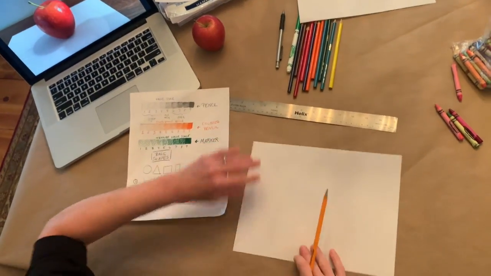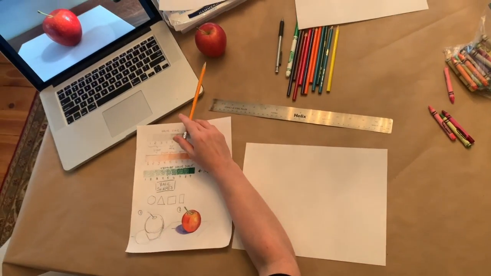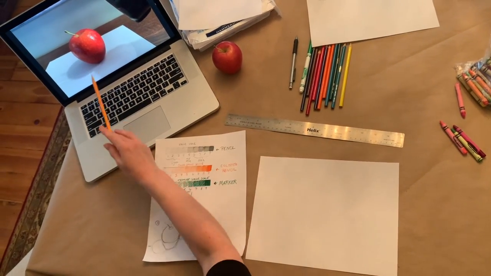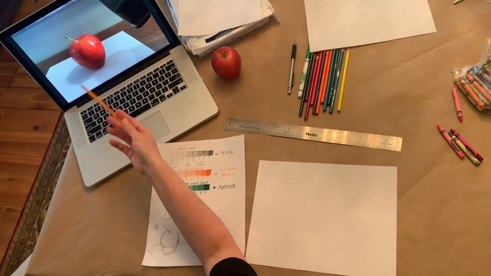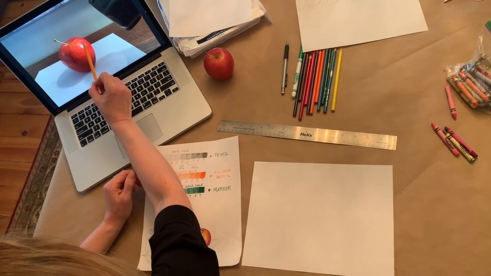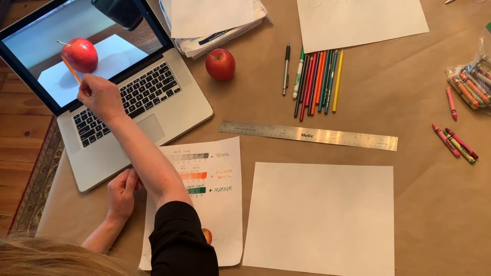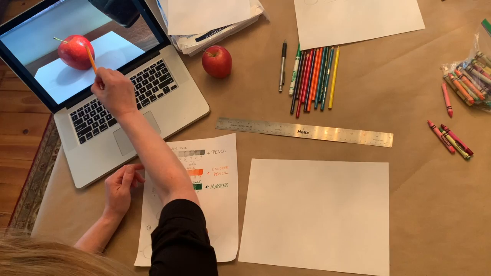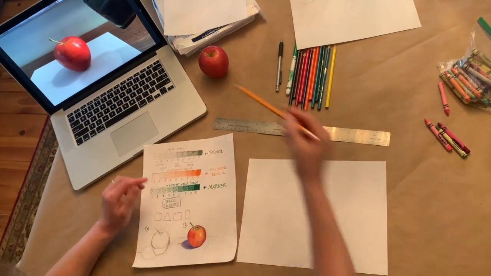So I'm going to go ahead, grab some more computer paper. I'm going to look at my image. You're either looking at your apple directly, or you put it on your phone or your laptop, and it's still, no one's going to touch it. And you're going to look for the circle. So right here, if I look inside here, I see a circle. The whole apple is not a circle, but there's a circle in here. So I'm going to draw that first.